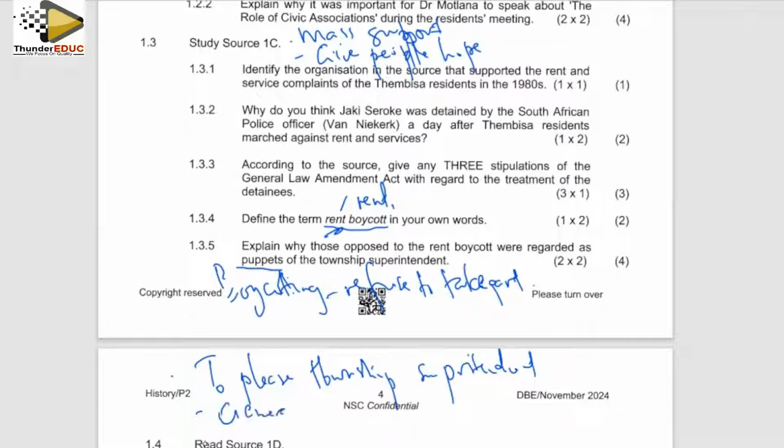Black people wanted liberation from oppression, and they wanted better living conditions. They were tackling bread and butter issues by refusing to pay rent. So these ones, they were working against the general will of the black people. That was why they were regarded as puppets. Working against the will of the black people. Or we can also argue why they were regarded as puppets. They worked in favor of the oppressor.